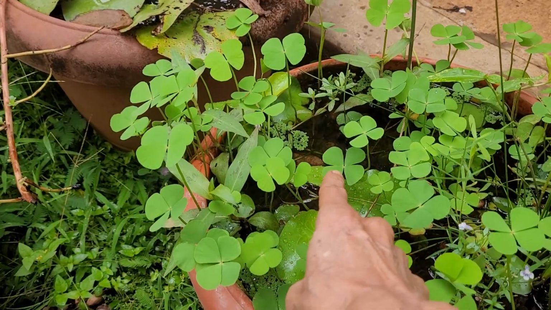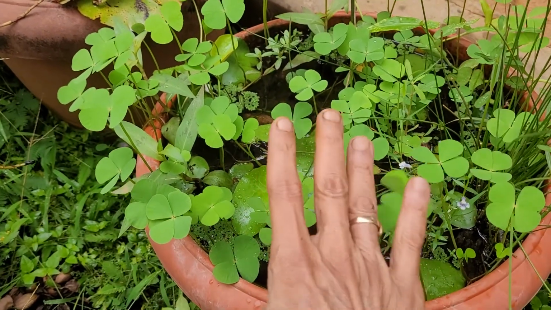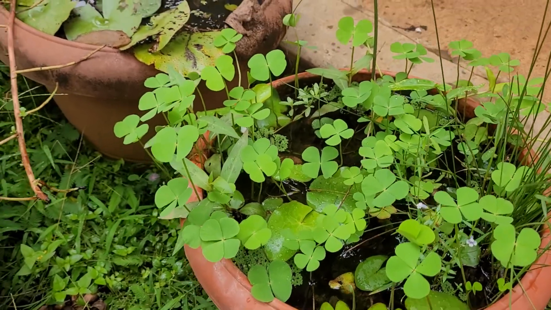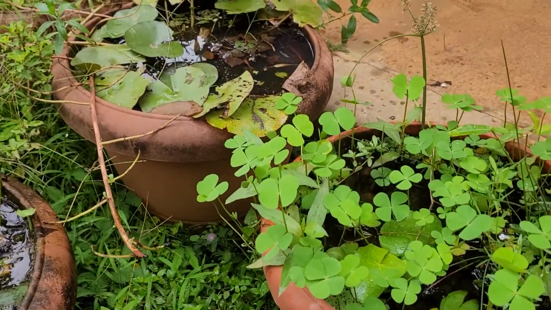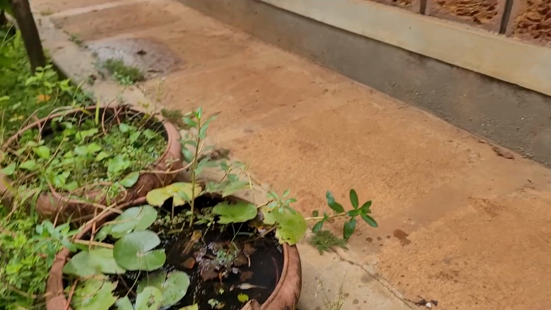If you're going to keep deeper water, then you must put some guppy or something to control the mosquito larvae and all.